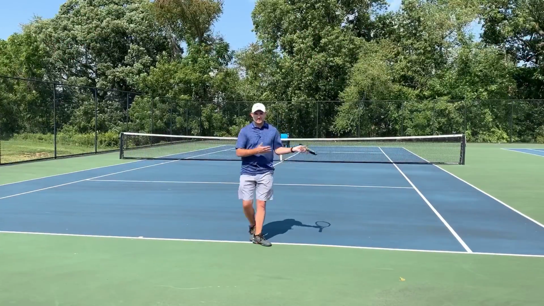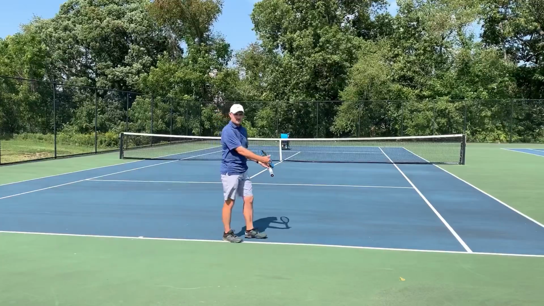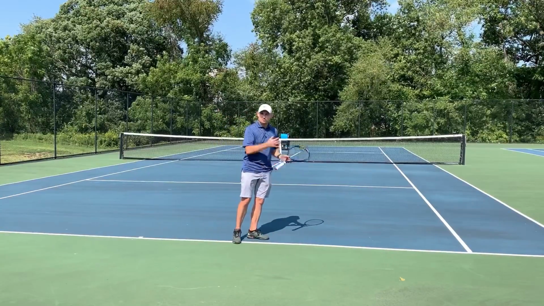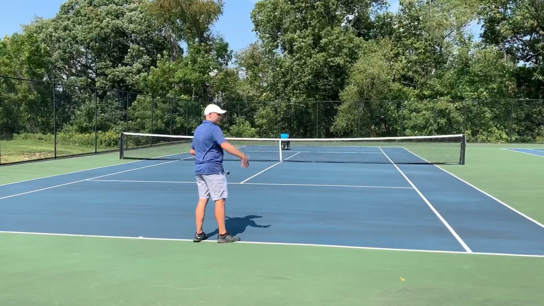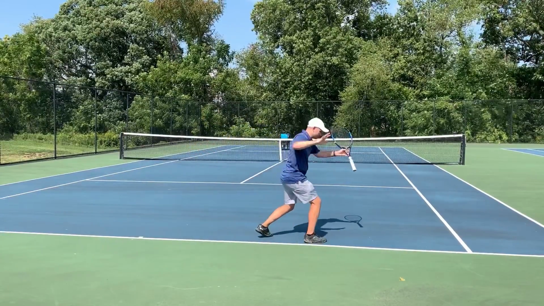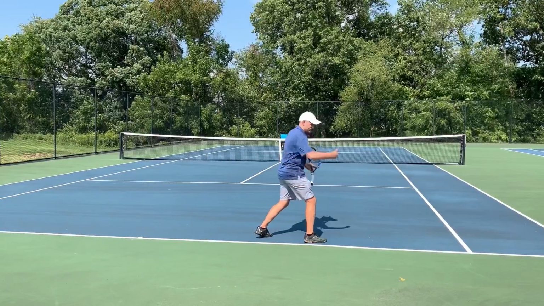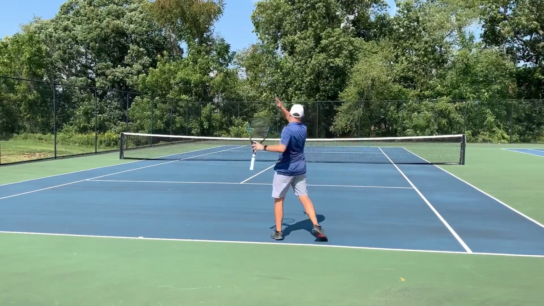Now we're going to talk about the open stance. Again, the open stance is when you're moving to the side, the last step you take prior to hitting is on the foot on the side where you're going, right? So that foot is on that side. So if I'm moving to my right, the last step I'll take will be with my right foot since I'm moving to my right. And I'm going to load up on that leg and I'm going to push off of that.